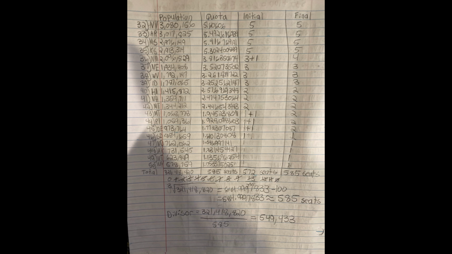If not all the seats are apportioned under the initial count, you take the states with the largest decimal points, and they will get the additional seats. That's what I did.